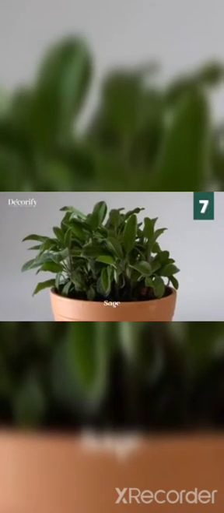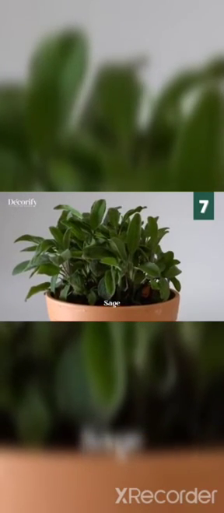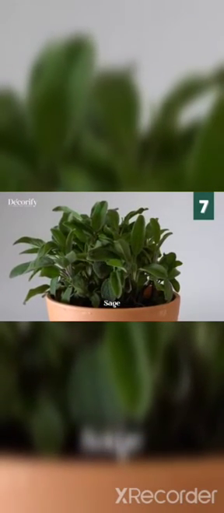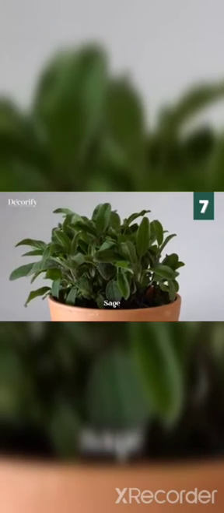Sage. Sage is great for repelling ants, flies, and mosquitoes. Sage has a reputation for getting rid of ants, flies, and mosquitoes. The research found that having a pot of sage around can offer up to 32% protection against mosquitoes.